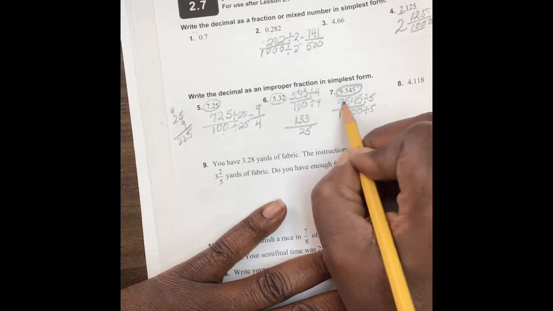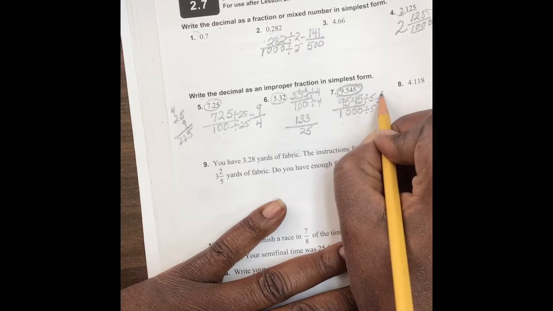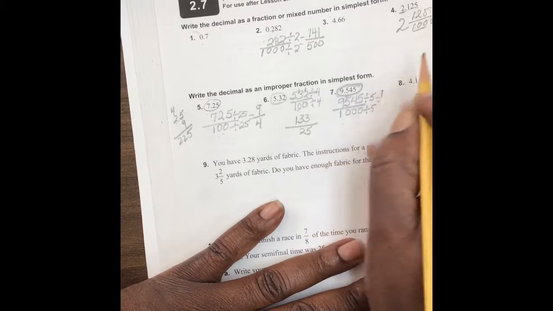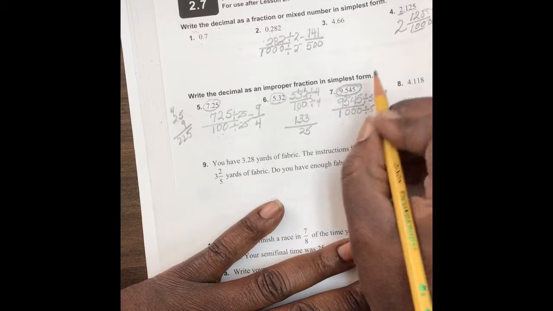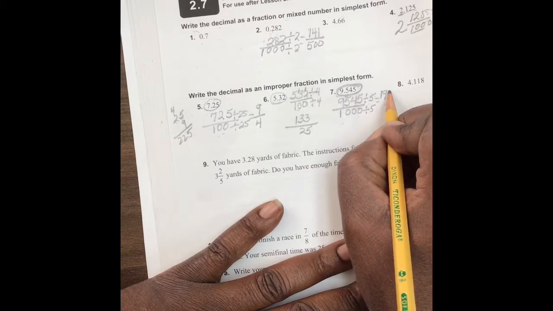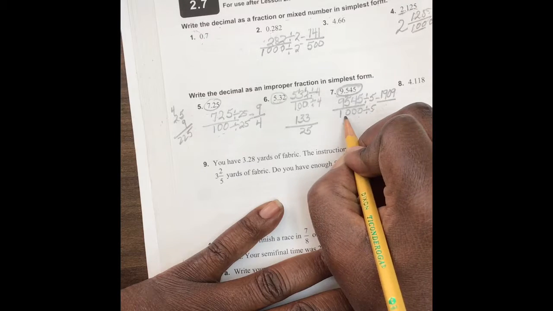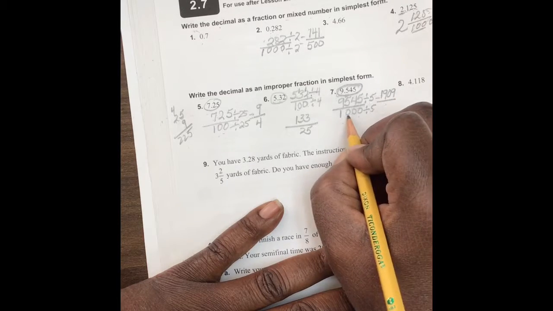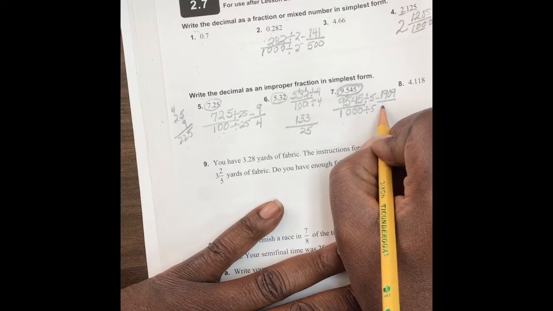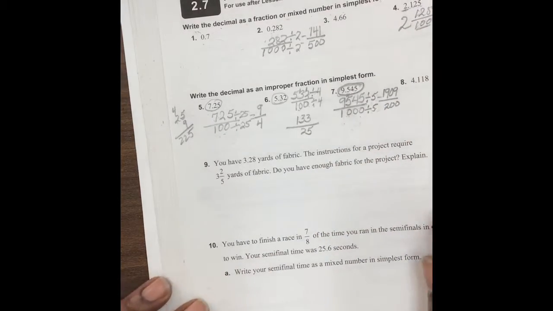Okay? How many 5s are in 9? 1 with 4 left. How many in 45? 9. 0 left. So that gives us 0, 45, 9. And then how many 5s are in 1,000? We have 2 in the 10 and then 0, 0. Okay, and that's it.